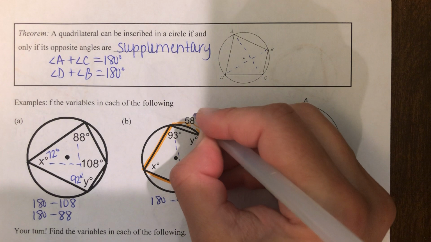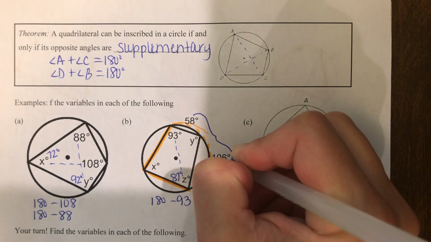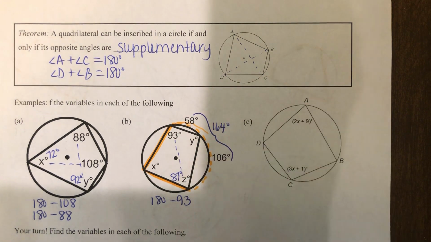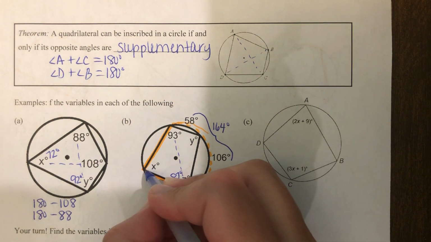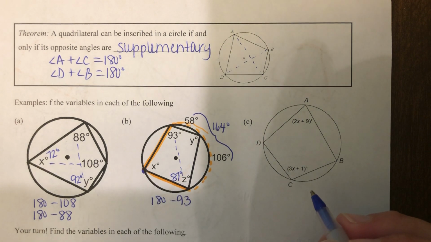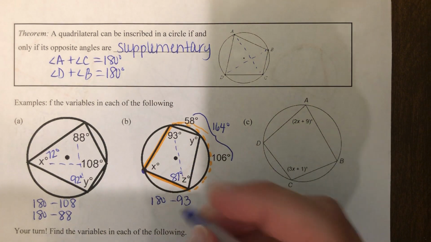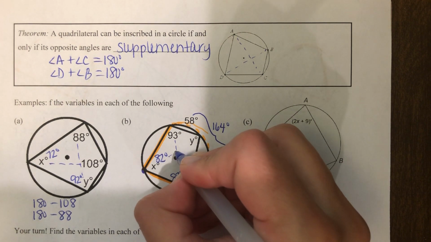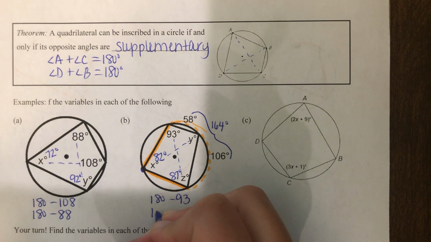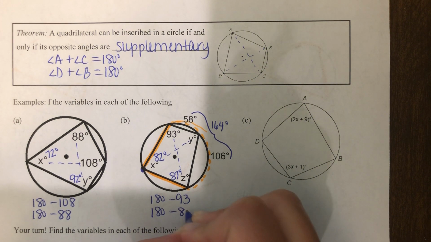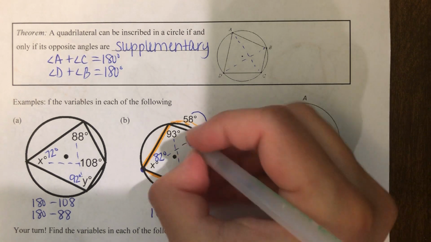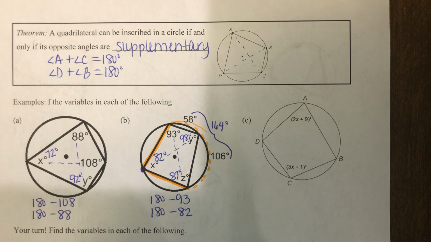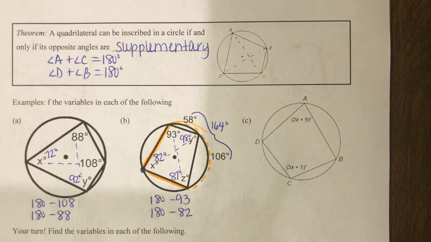So if I were to add these two together, I am at 164 degrees. Now remember, angle x is sitting on the edge, so that's still an inscribed angle. So I need half of 164, which is 82. And now I can pair up with y to subtract from 180. And we get 98 degrees. Okay, so a highlighter is very helpful in this case.